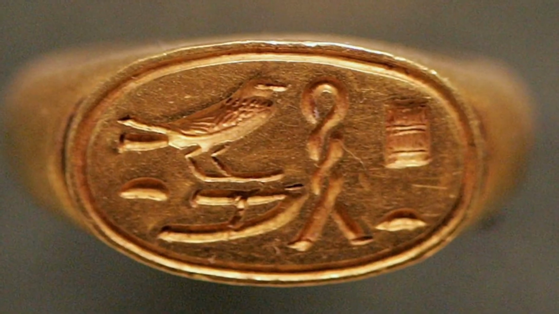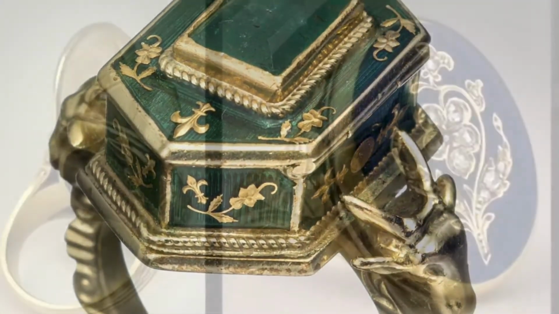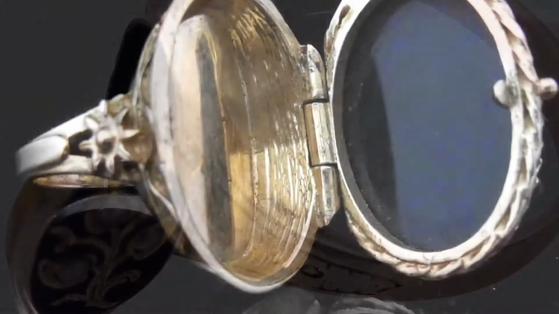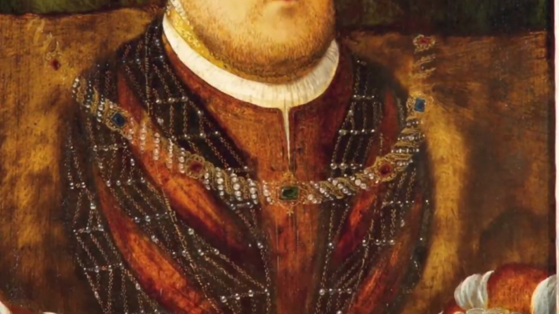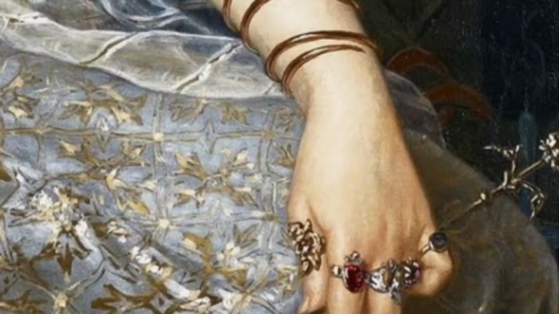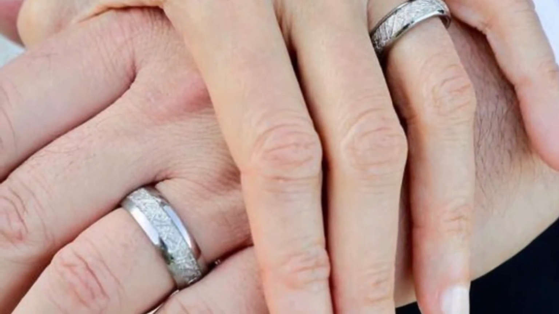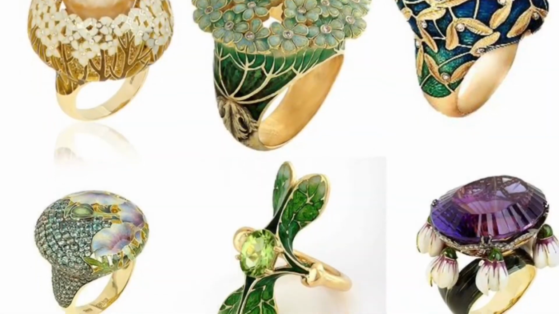So they often look like molds for tiny reliefs. Also, there were rings with tiny compartments. You could put something there or poison someone at a feast. Both men and women wore pretty massive rings. Nowadays, rings are rather slim unless it's a statement ring that you wear for a special occasion.